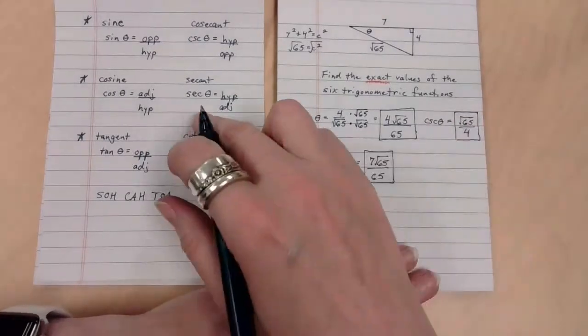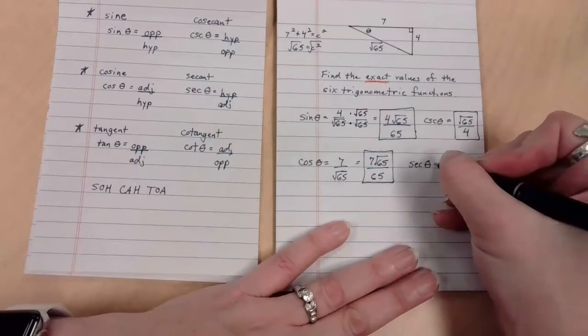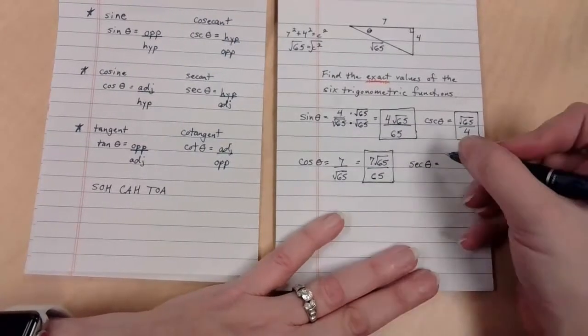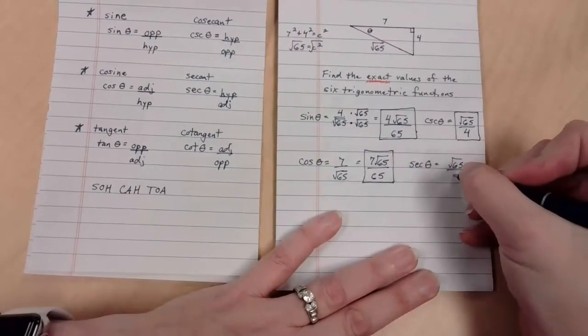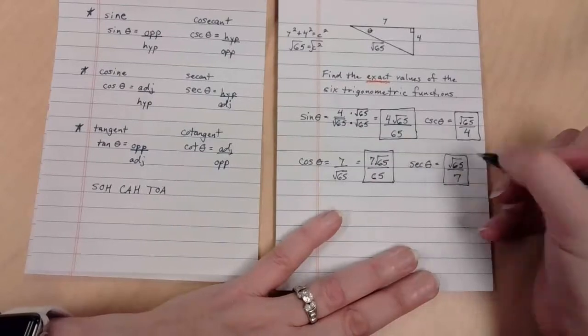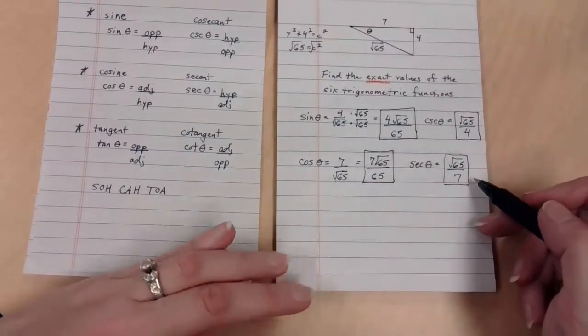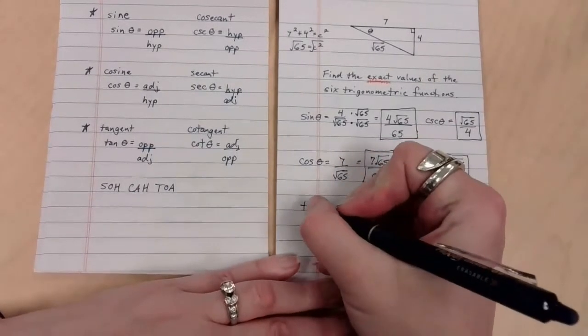And then cosine's reciprocal is secant. Flip it over. Secant of theta is equal to, flip the first one over if we're smart. That way we've got the radical on top where we would prefer it to be, over 7, which is on the bottom. And now we are 2/3 of the way done. We're trying to get 6 trig values. We have 4 trig values. That leaves us with tangent. Let's see, tangent of theta for this one.